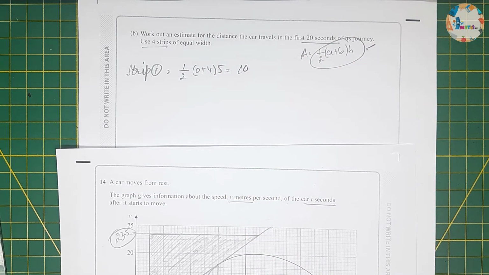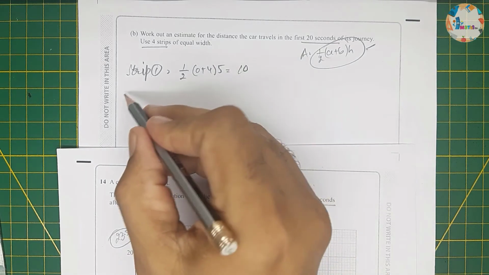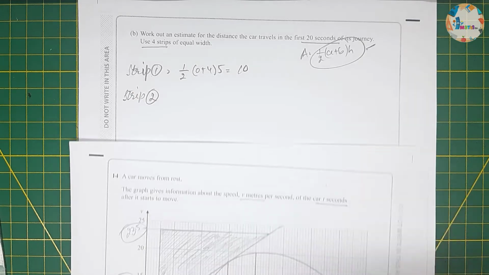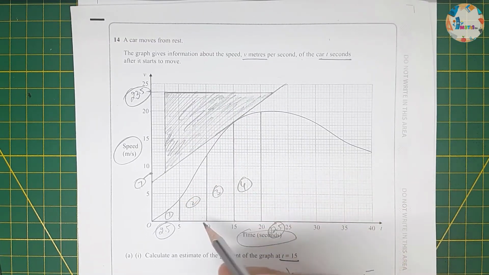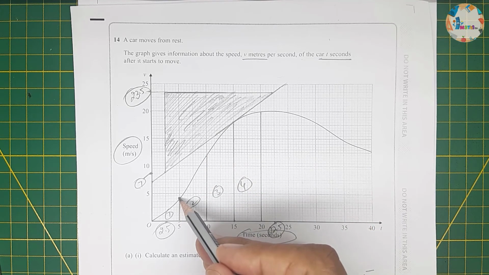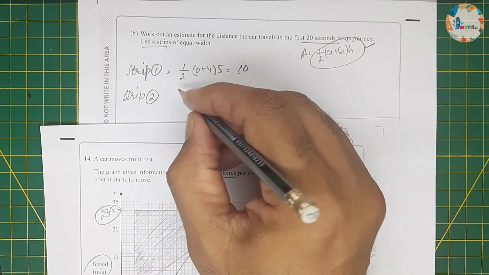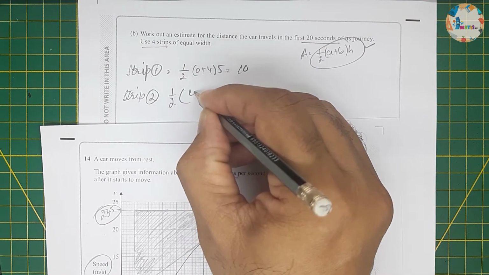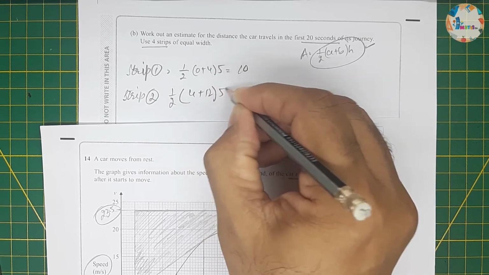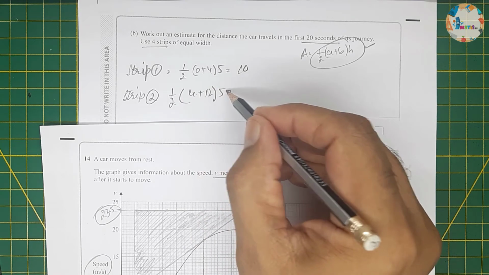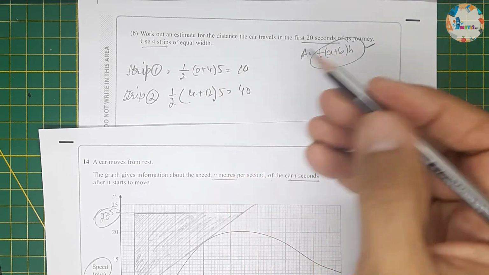So for strip 2, which is this one, this height will be 5, this side will be 12, and this side will be 4. So we can write here 1/2 × (4 + 12) × 5, which is equal to 16 by 2 will be 8, 8 into 5 will be 40, so this will be 40.